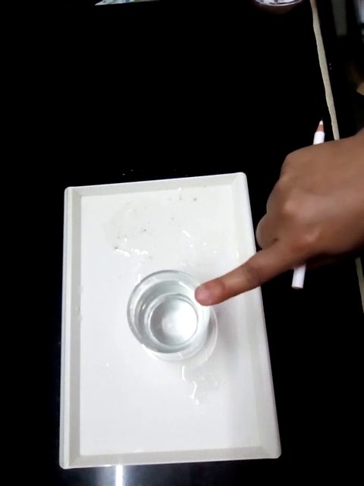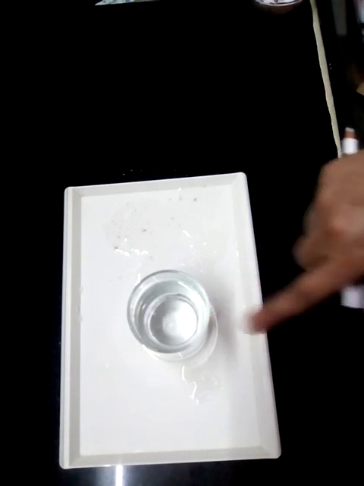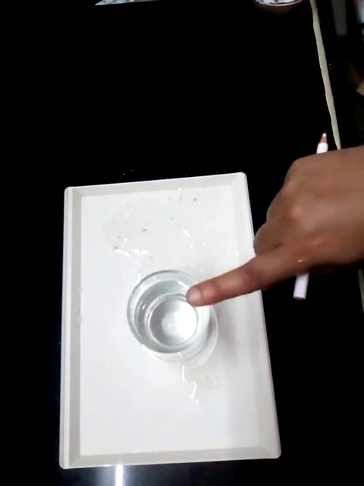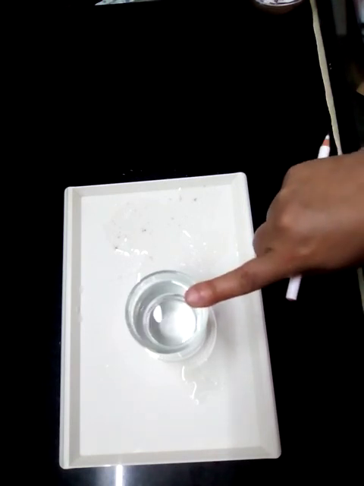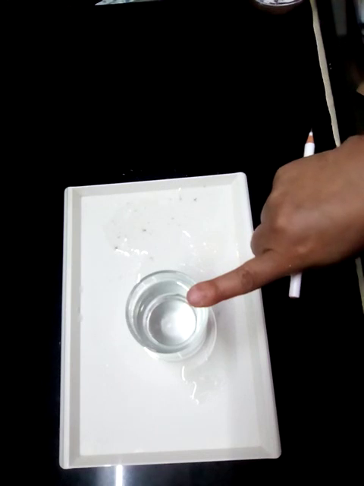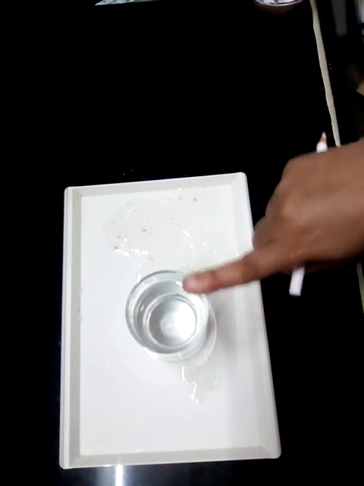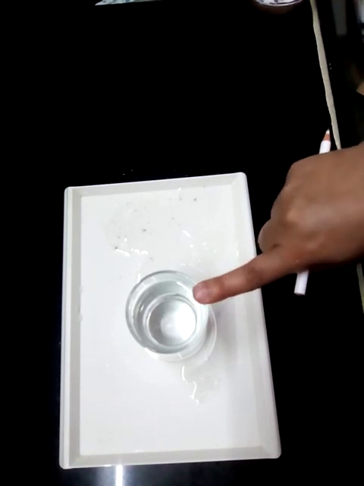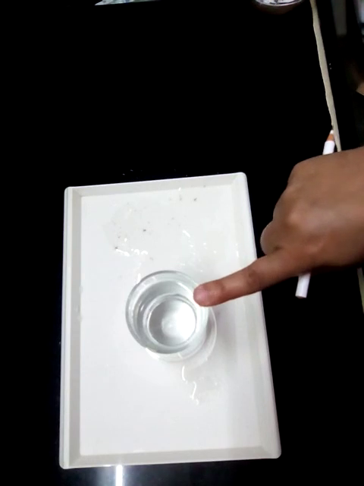Now if it is tasteless, colorless, and does not have any smell, is this water safe for drinking? We still cannot say that this water is safe for drinking. Why? Because it can still have microorganisms in the water.